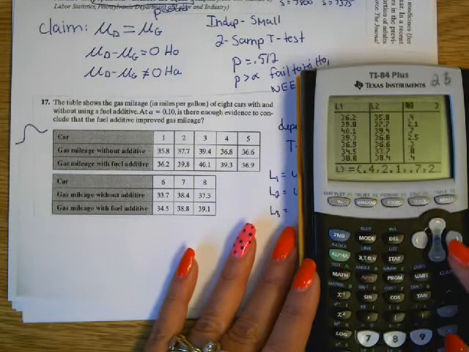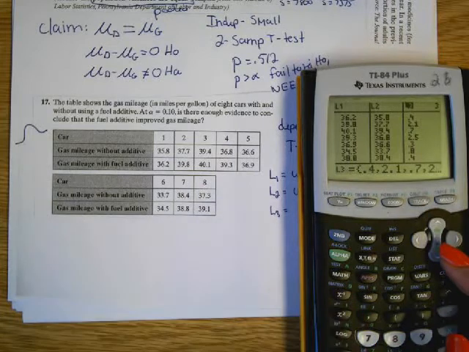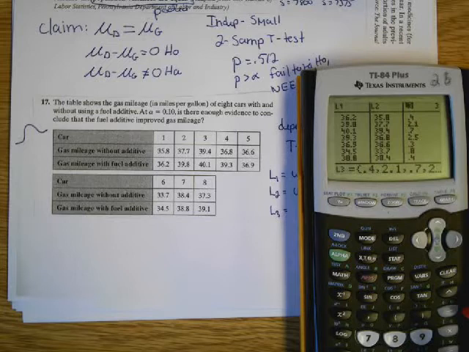So clear out 3 lists. Well, I've got mine in here. I'm going to leave mine. I was practicing, but I think I put them in the opposite way. I did.